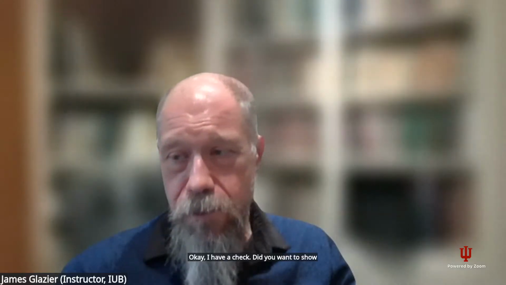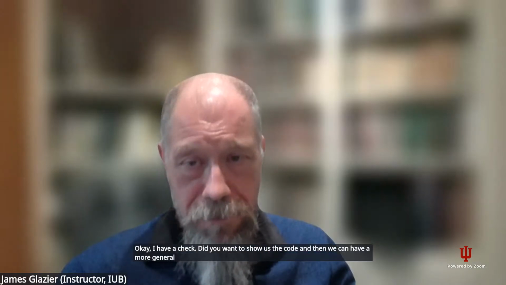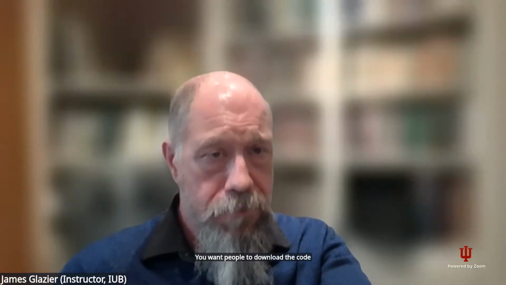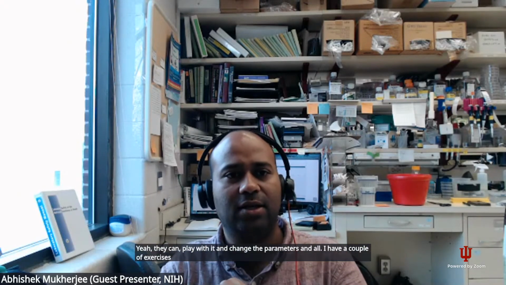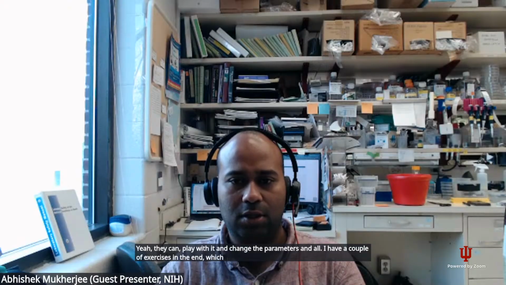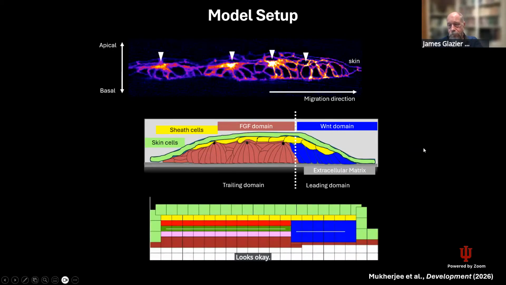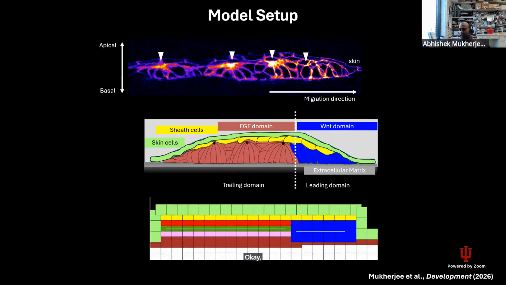Okay, Abhishek, did you want to show us the code, and then we can have a more general discussion after that too? Do you want people to download the code and try running it? Yeah, they can play with it and change the parameters and all. I have a couple of exercises in the end, which they can probably do if they are interested. Okay, so I'll start.